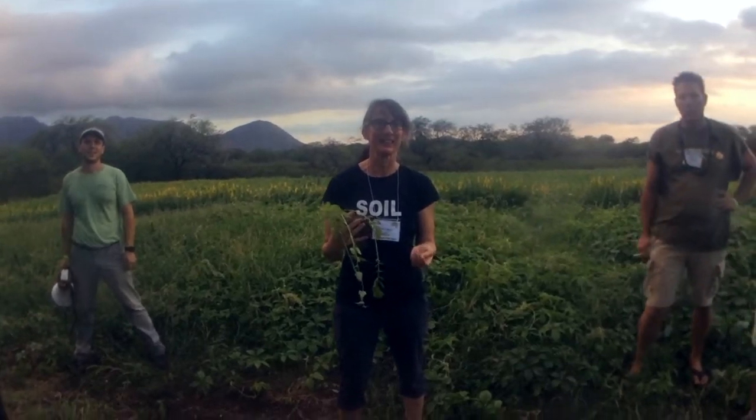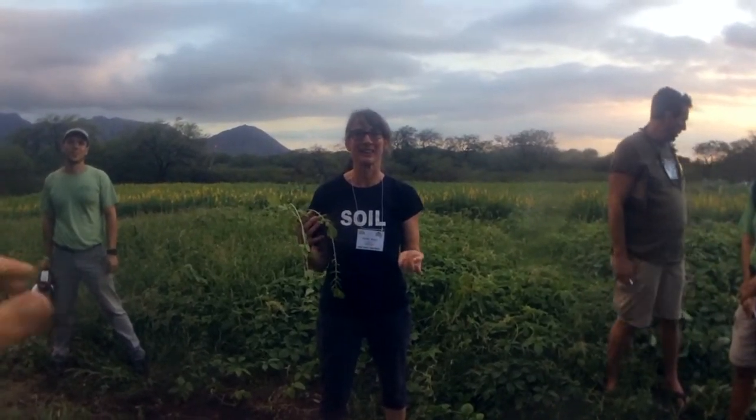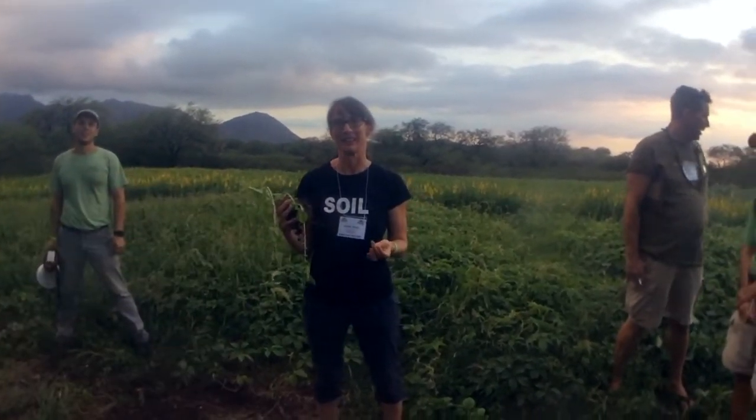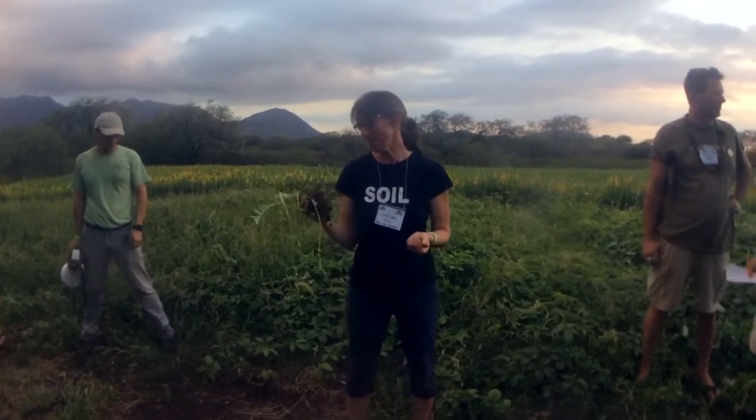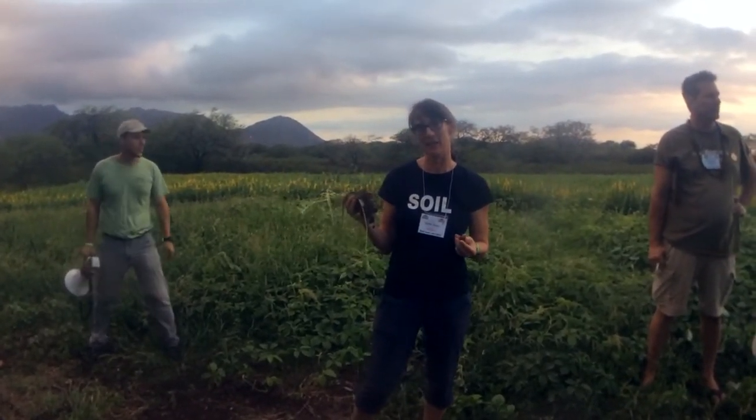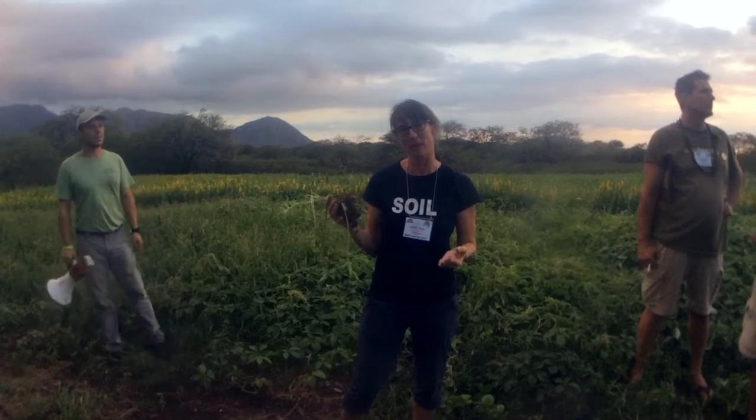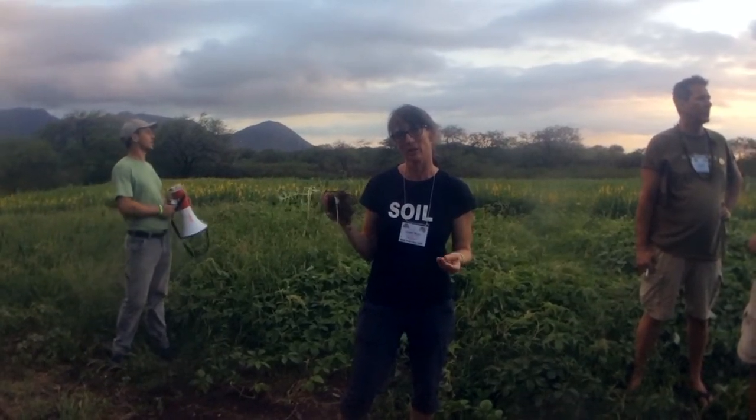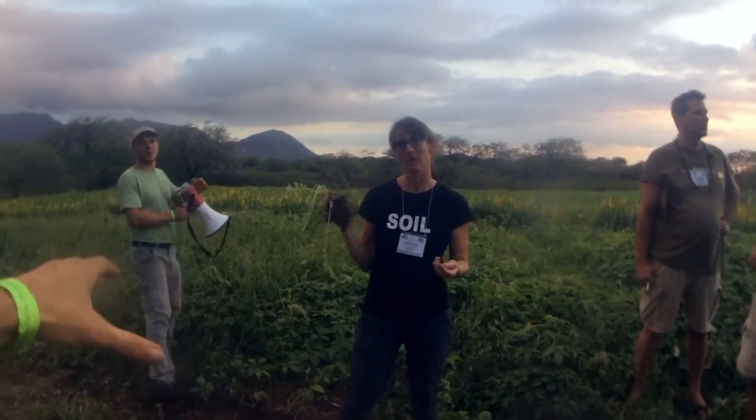How important do you think it is to identify the biological species that are interacting with these cover crops? As a test that somebody should do on a regular basis, or just in general? Well, just understanding it.